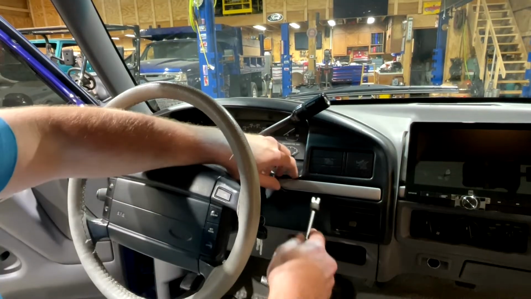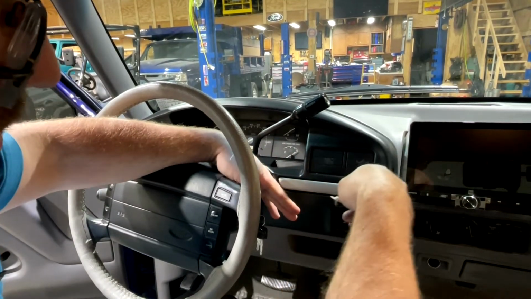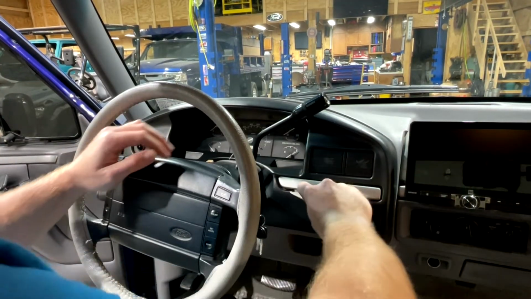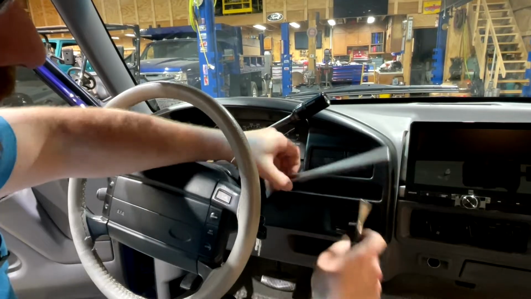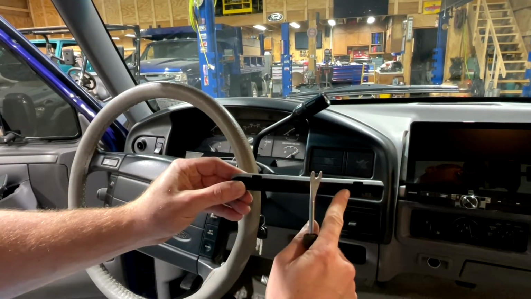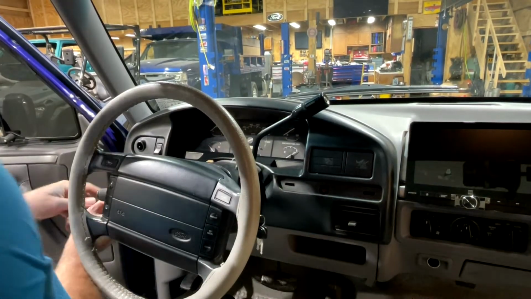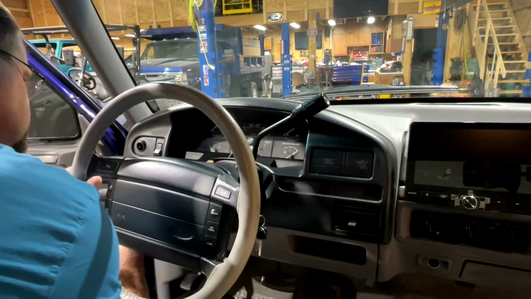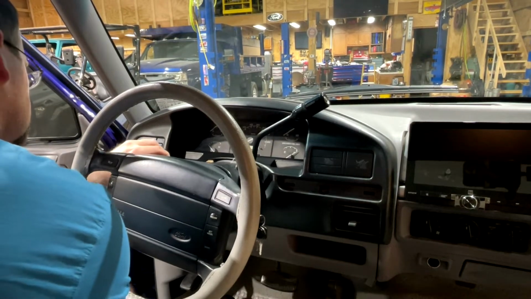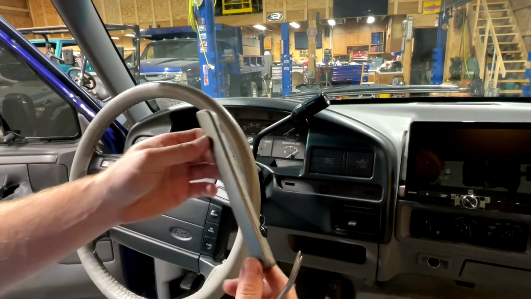And then we'll pop our trim pieces off here. Now there's a little hole along the bottom of these. Sometimes you can find it really easy. And these just pop out. So here you can see these little grooves right here. You can pop a panel tool in and pop them out. Same on that side.